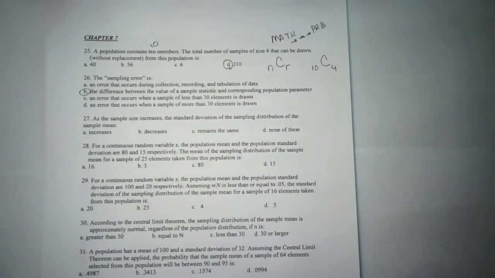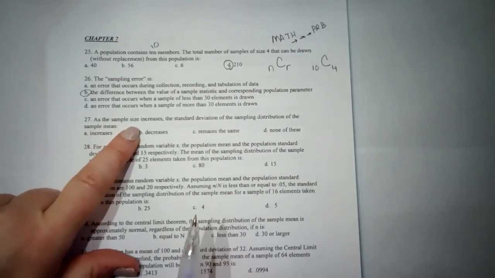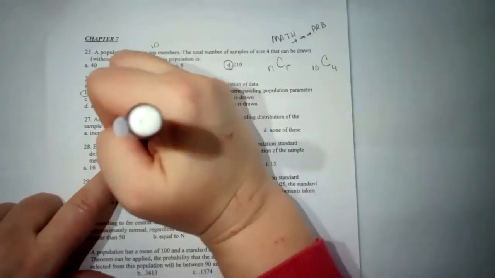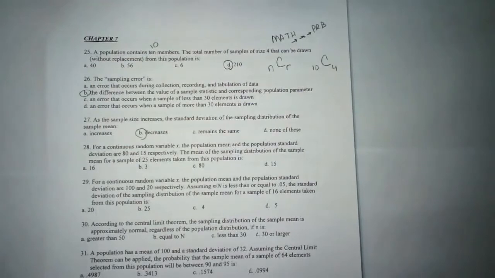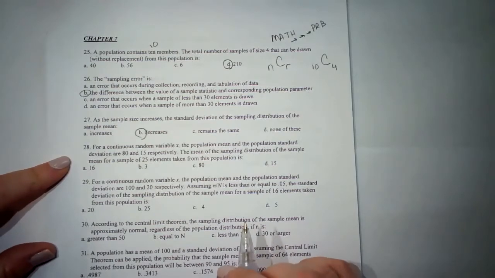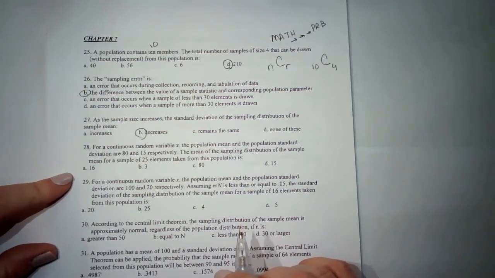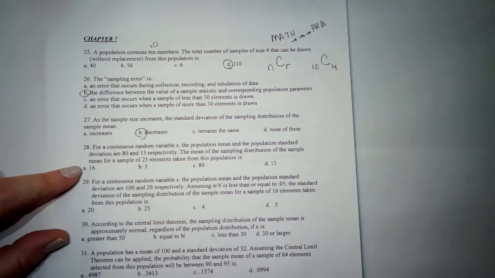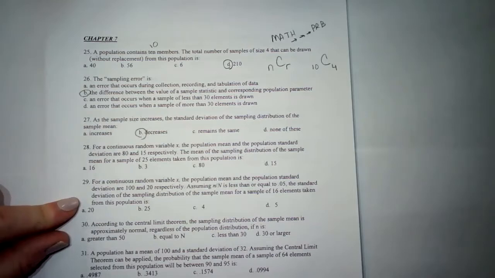All right, let's see. 27, as your sample size gets bigger, the standard deviation does what? Anybody remember? It gets smaller, okay? The bigger the sample size, the smaller the standard deviation. Remember, standard deviation is kind of the difference between the number and the mean, right? Okay, so let's see. 28, and there's another one that's really similar. So 28 and 29, they're almost exactly the same.